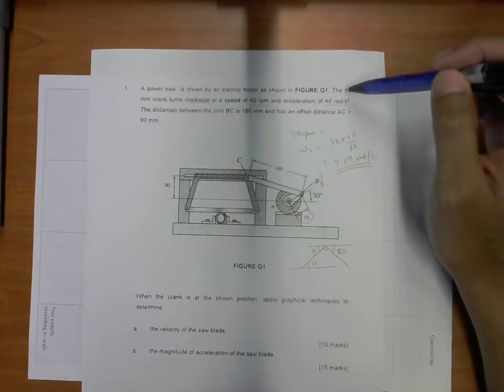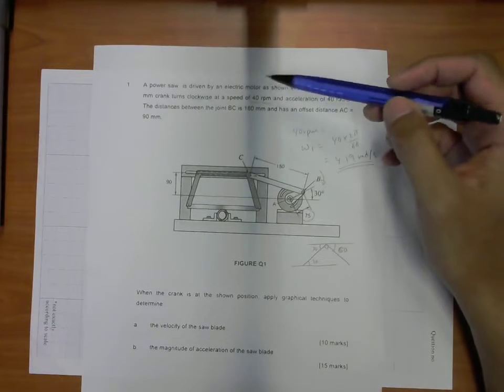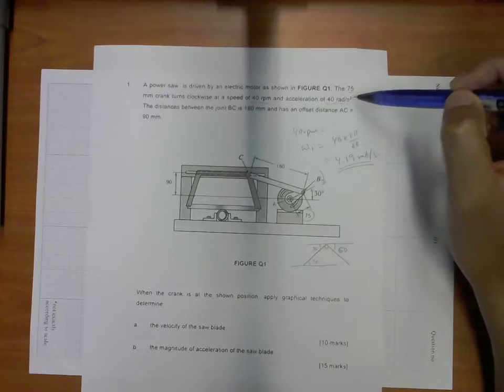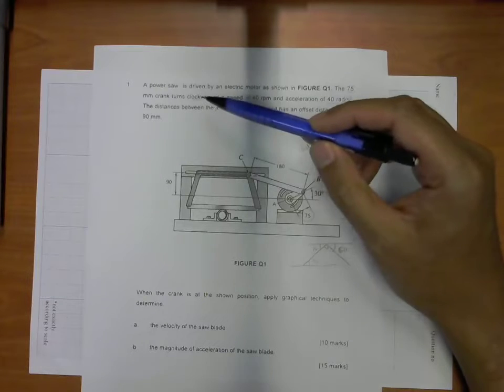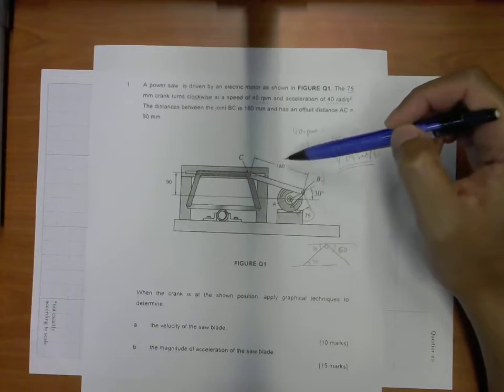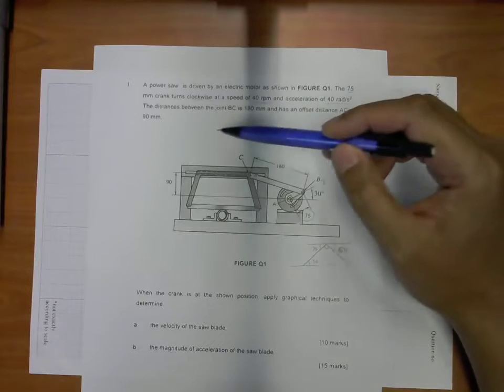The 75 mm crank, so this is the crank, turns clockwise at a speed of 40 rpm and an acceleration of 40 radian per second squared. The distance between the joints BC is 180 mm and has an offset distance AC equal to 90 mm.